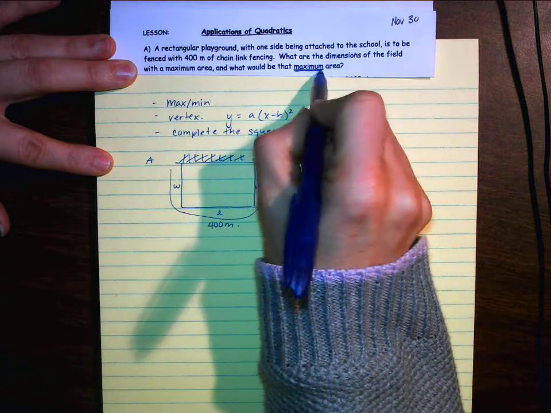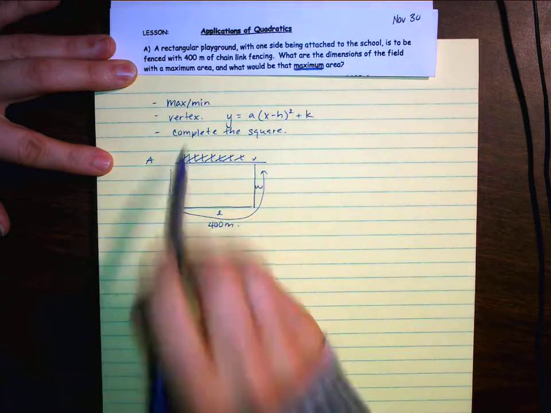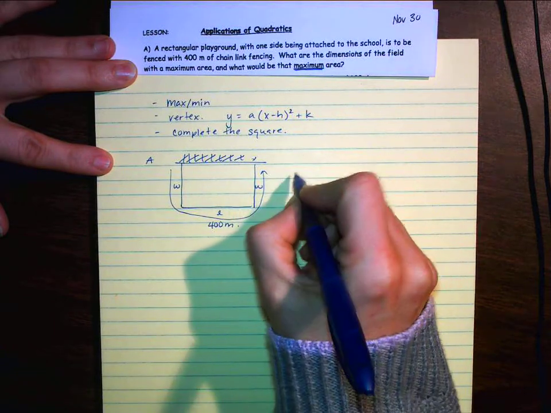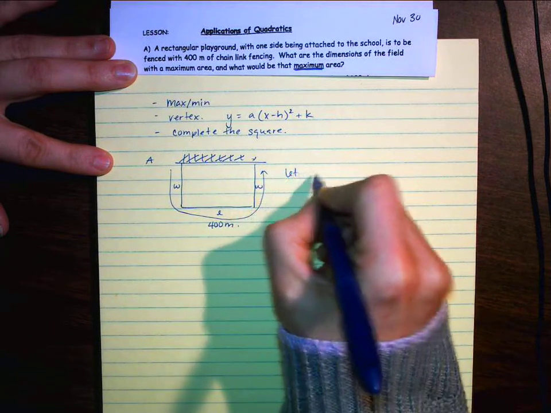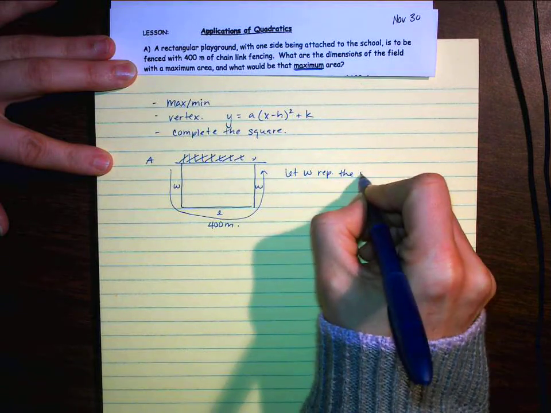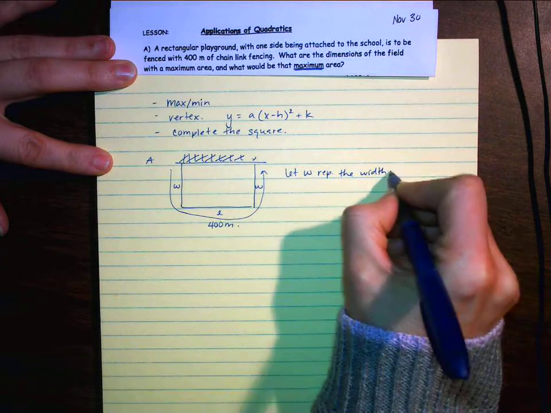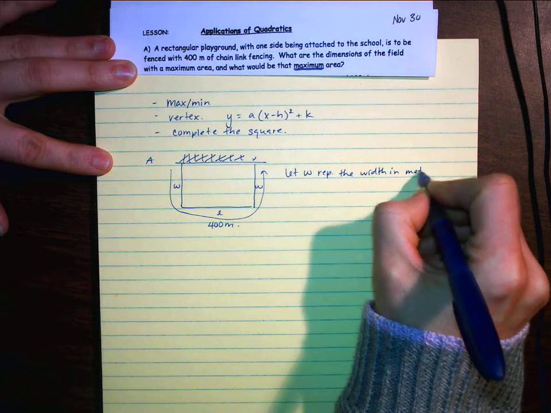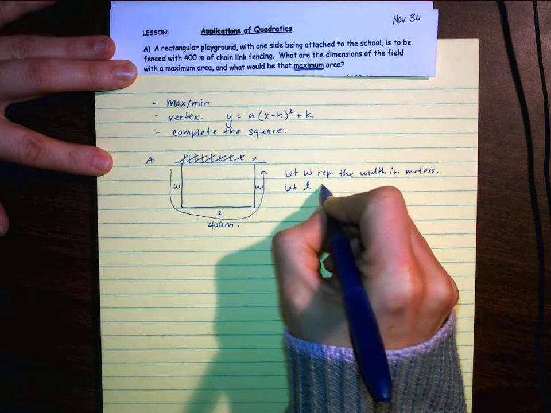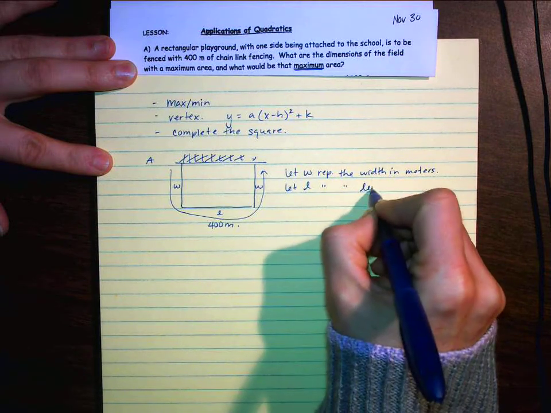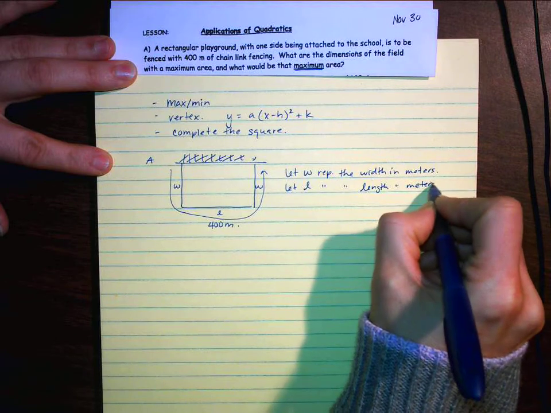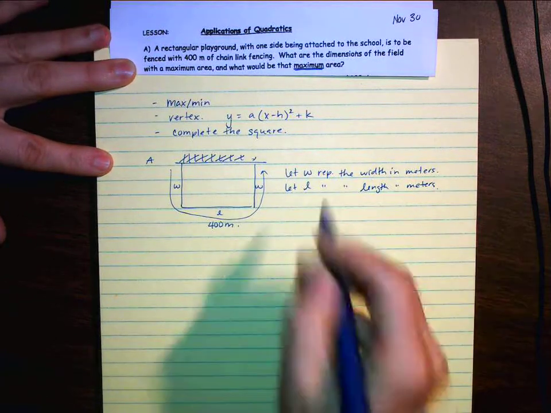So because it says maximum, that means I'm looking for the vertex form and I will need to complete the square. So let's find out what our relationships are. Well, if we let W represent the width in meters, and we let L represent the length in meters, then we can figure out our relationship.